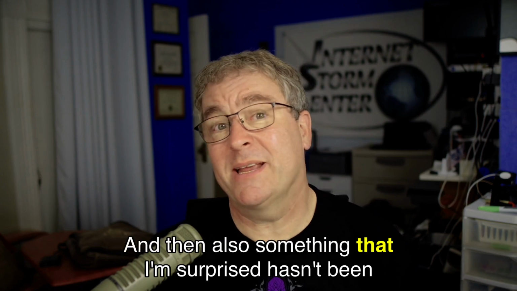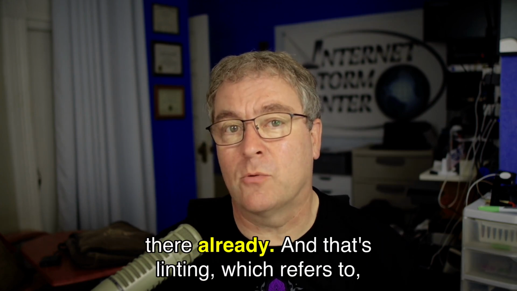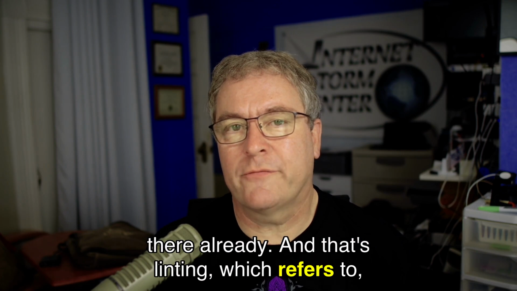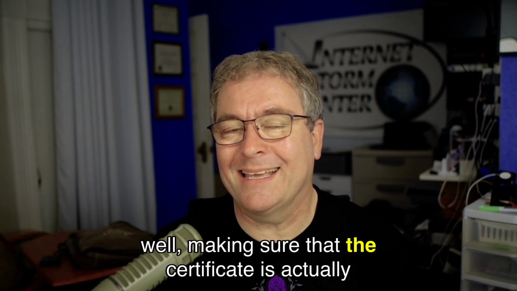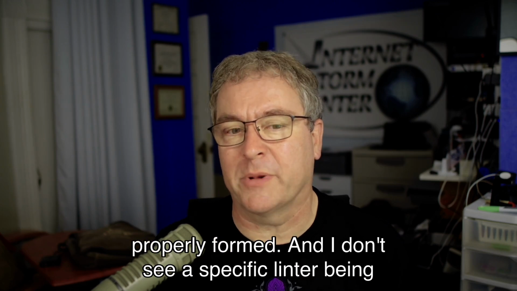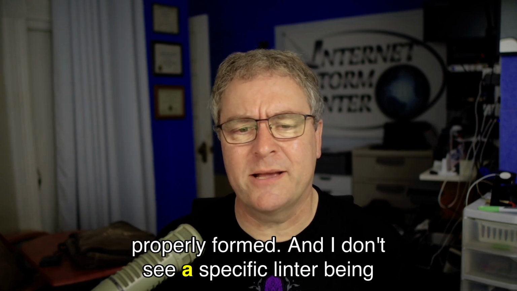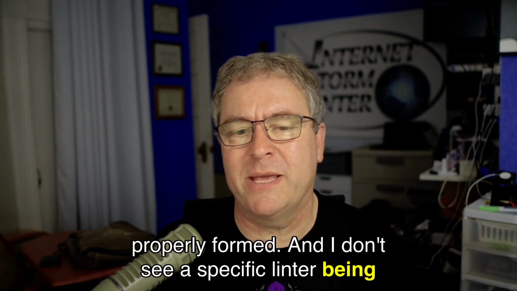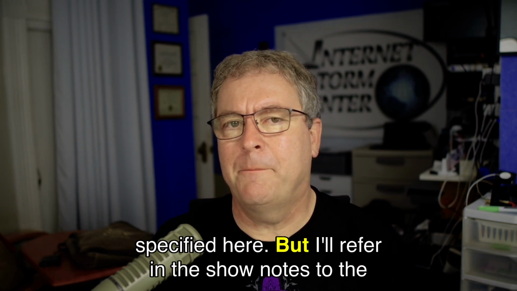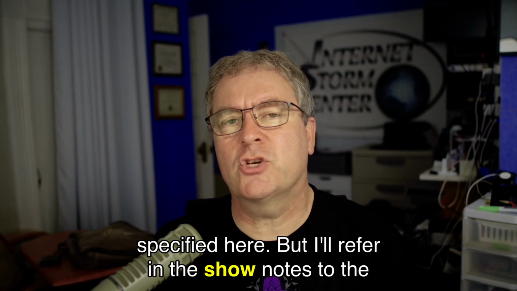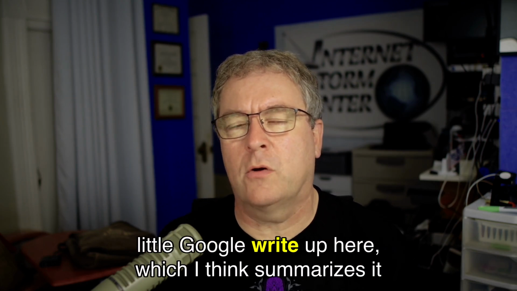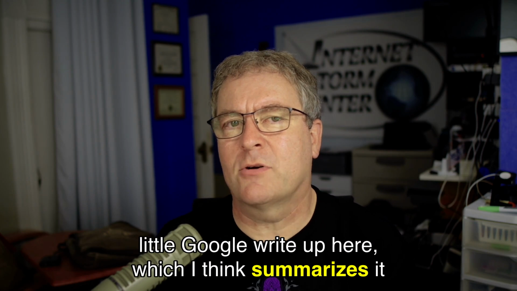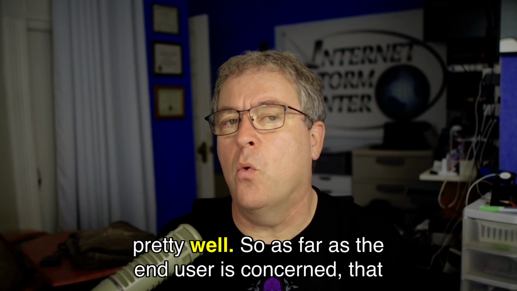And then also something that I'm surprised hasn't been there already, and that's linting, which refers to, well, making sure that the certificate is actually properly formed. And I don't see a specific linter being specified here. But I'll refer in the show notes to the little Google write-up here, which I think summarizes it pretty well.